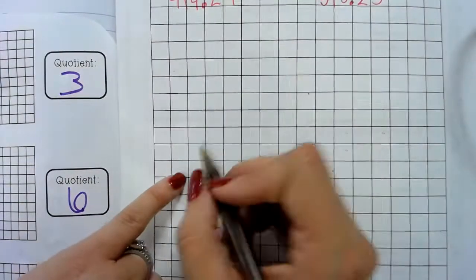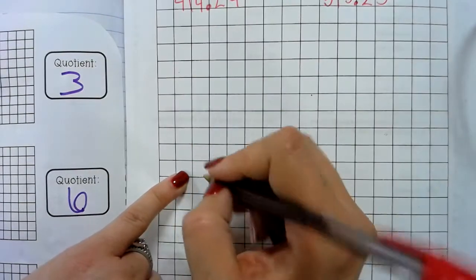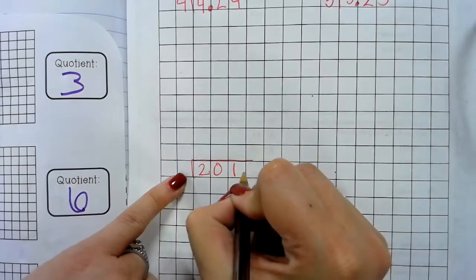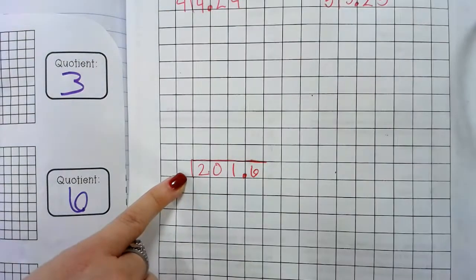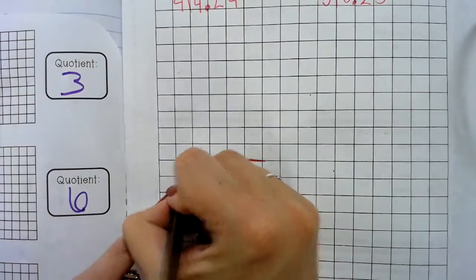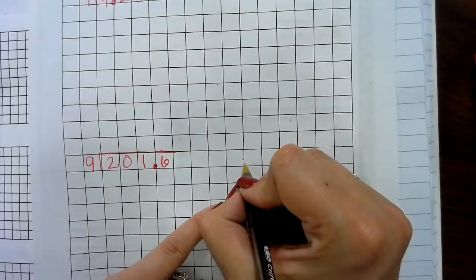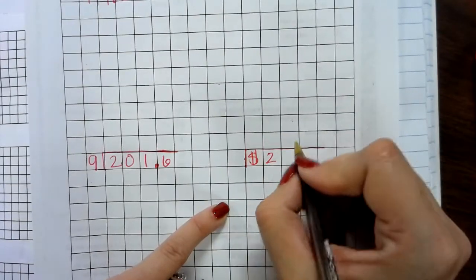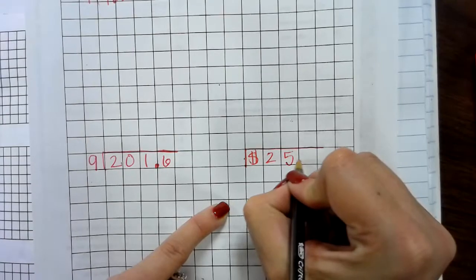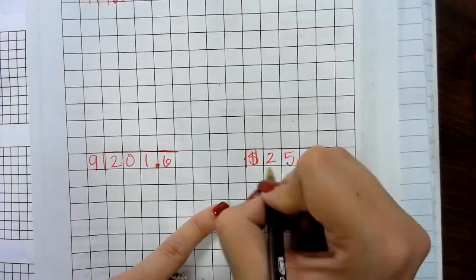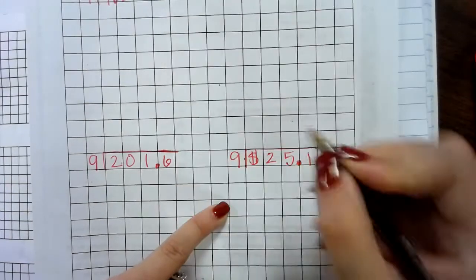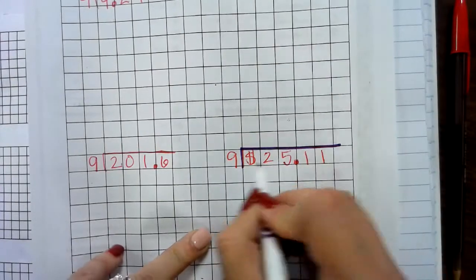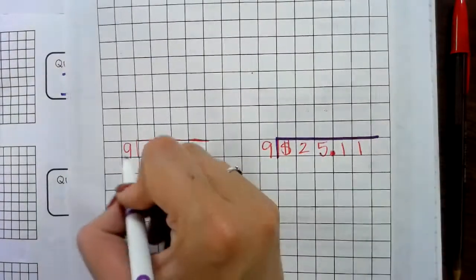Okay, I'm going to skip down, and I would like you to divide 201 and 6 tenths. I'm going to make that line go over it, divided by 9. And then your last problem is going to be $25.11 divided by 9. So you're going to skip, I'm going to make this line a little better. You're going to skip that money sign. I just put it in there so you knew it was money.